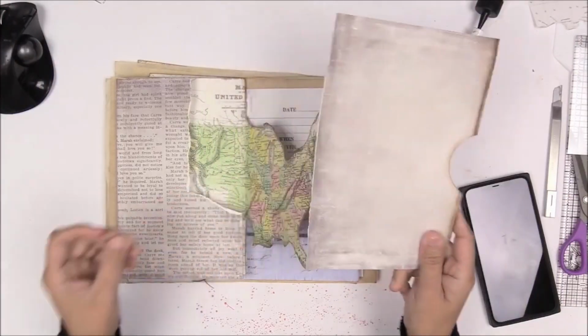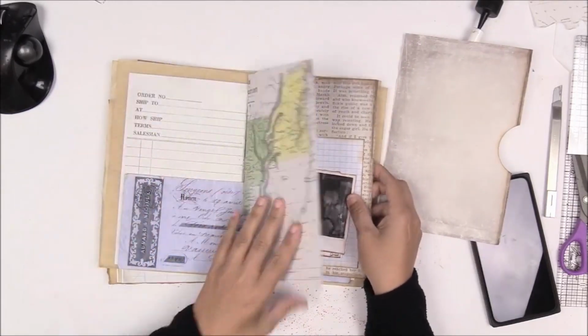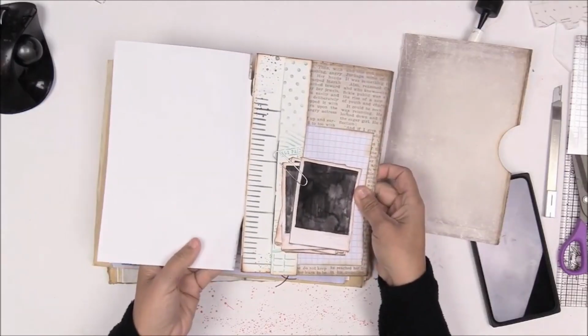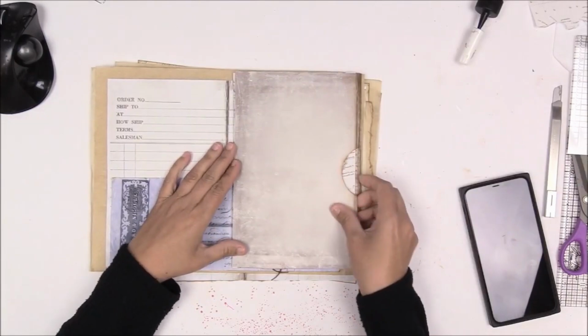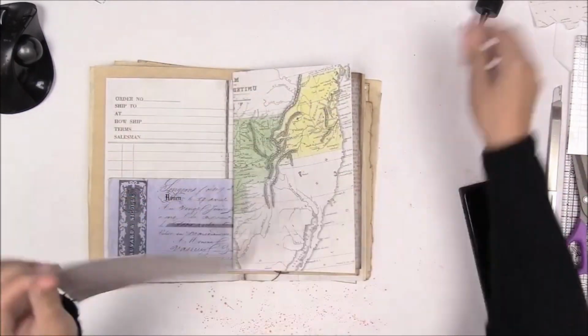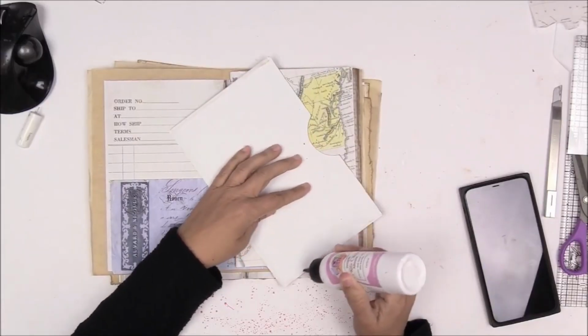So let's get back to this piece. I'm going to go back to the front, to this piece right here that's all jacked up. Now we're going to glue this on here, okay? And it's going to be slightly off the page, but we're going to clean all of that up. So just bear with me.